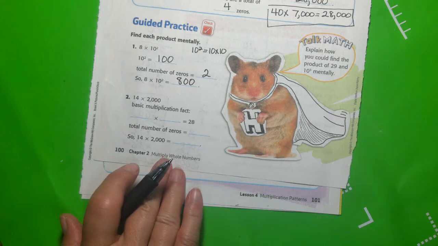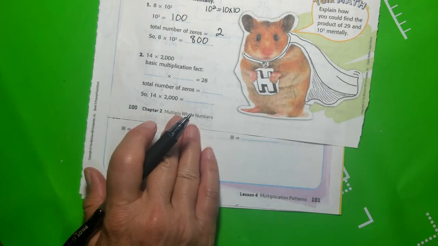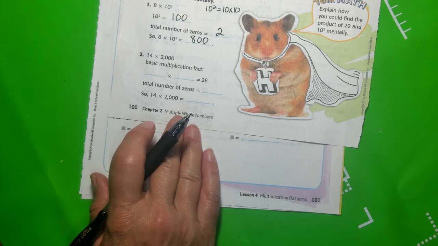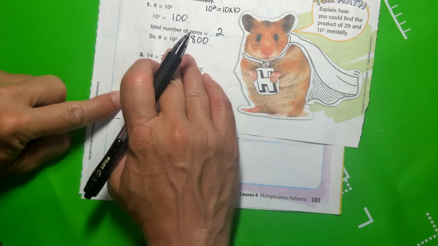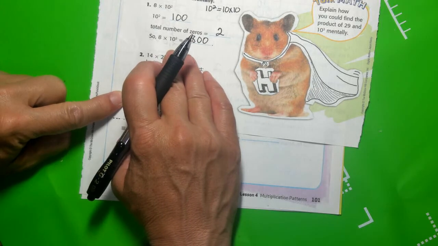All right, ready? Here we go. Next problem. 14 times 2,000. You might be like, oh my goodness. But let's do our basic math facts. Without all those zeros, can you do 14 times 2?